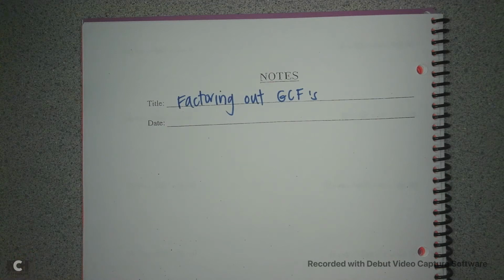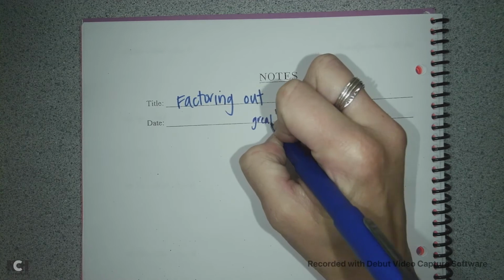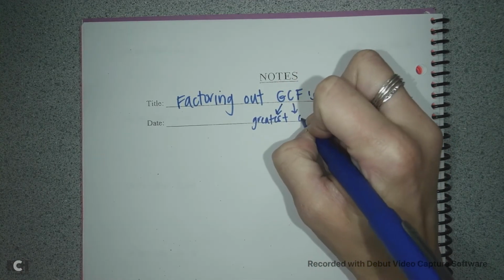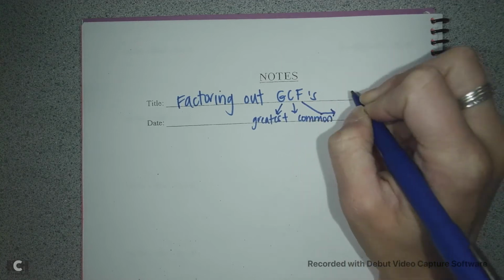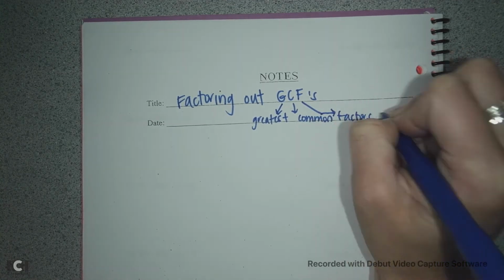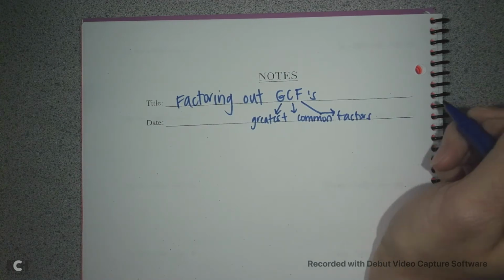Okay, hey guys. Today we are factoring out greatest common factors, GCF, greatest common factors. Okay, greatest common factors, GCF.